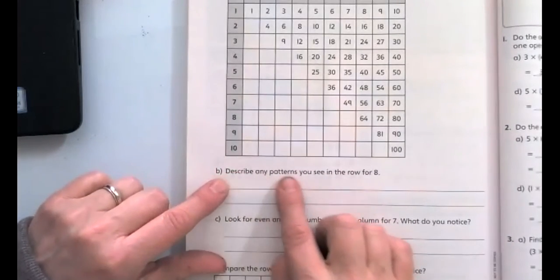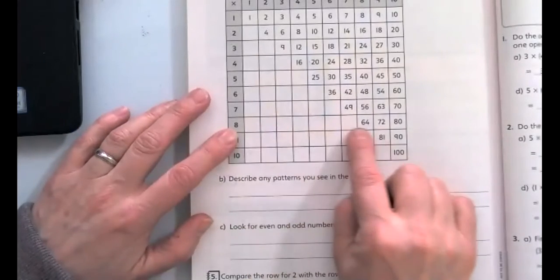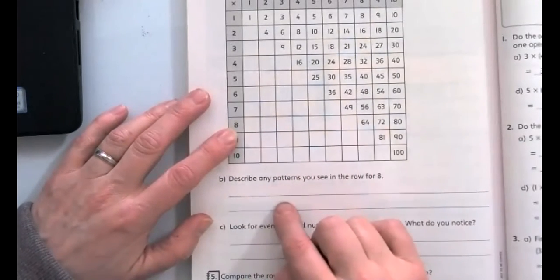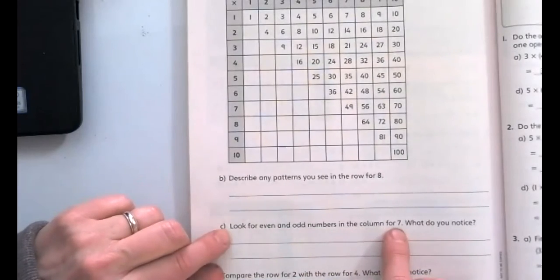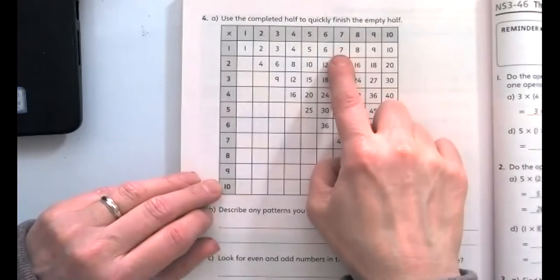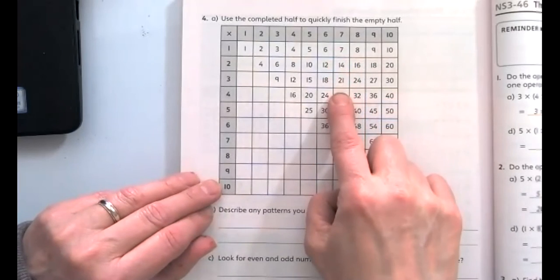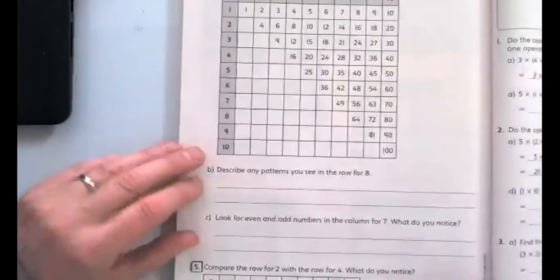And then it says, describe any patterns you see in the row for 8. So when you're done, you're going to look across this row and look for a pattern and tell us about it. Look for even and odd numbers in the column for 7. What do you notice? So you know all about even and odd. So you look at the numbers in the column and then say what you notice about even and odd.